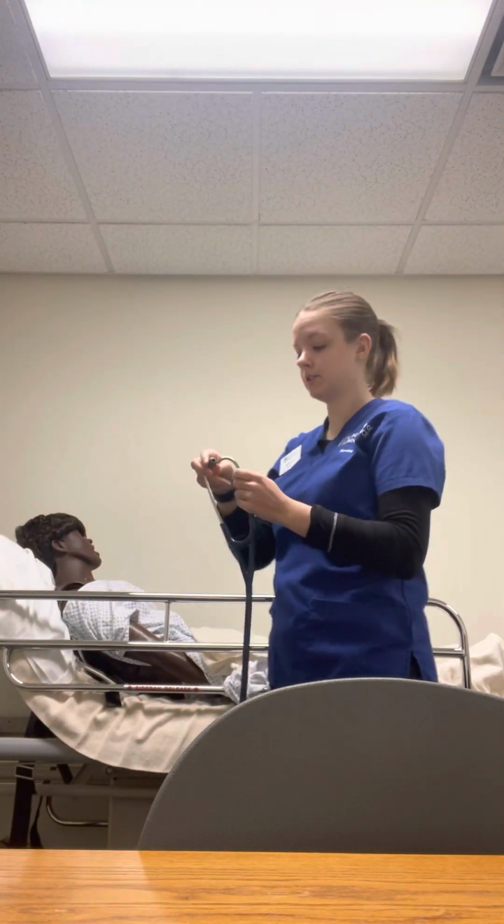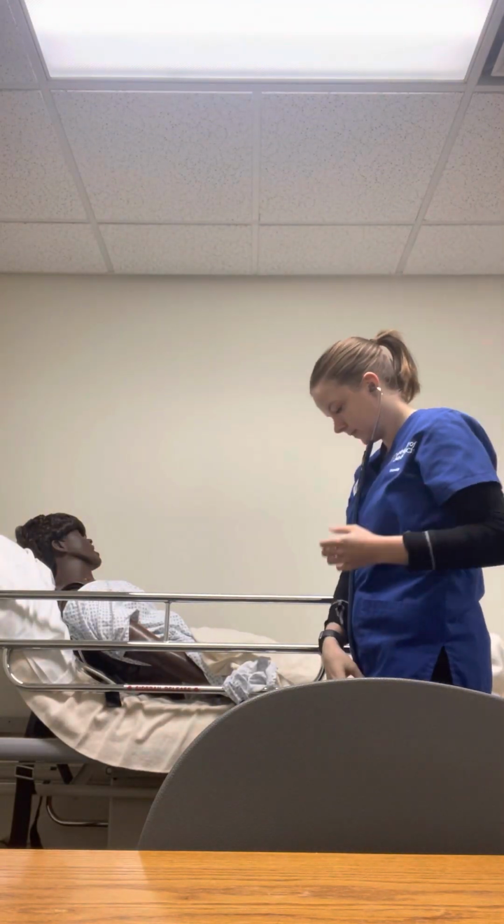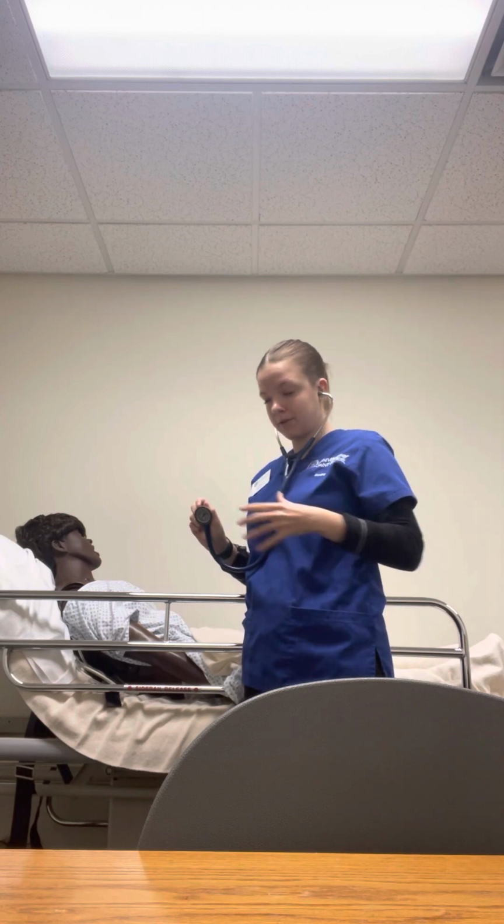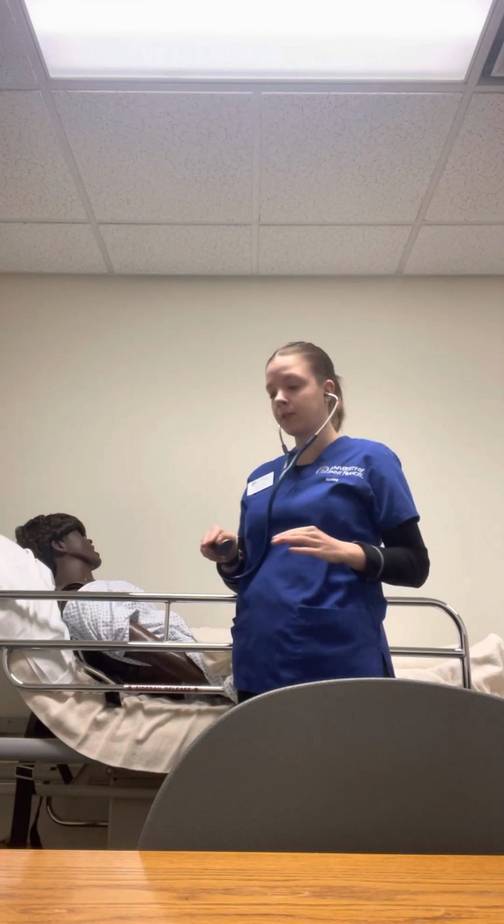So next I'm going to move on to auscultation. I'm going to listen to both sides of her lungs, front and back. I would ask her to lean up. Then I'm going to listen apex to base across her chest and end at the apical pulse, where I would listen and also compare it with the radial pulse to make sure that they are equal.